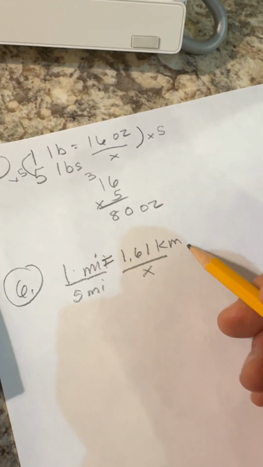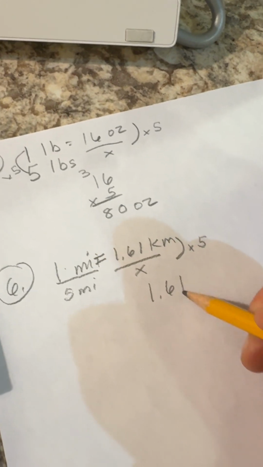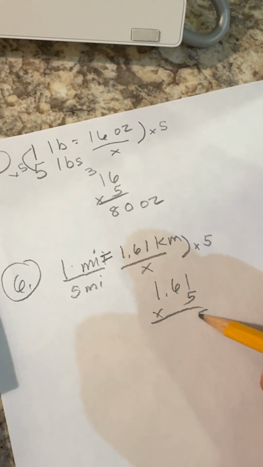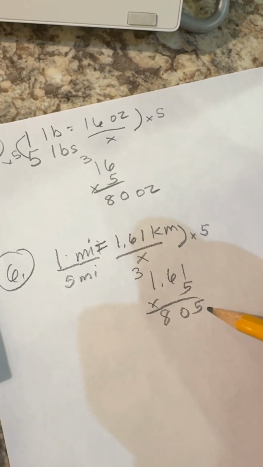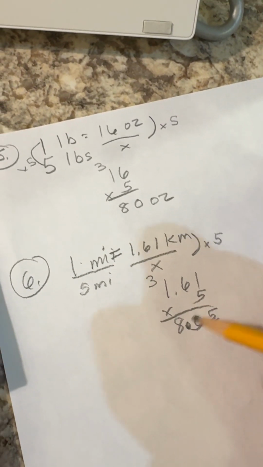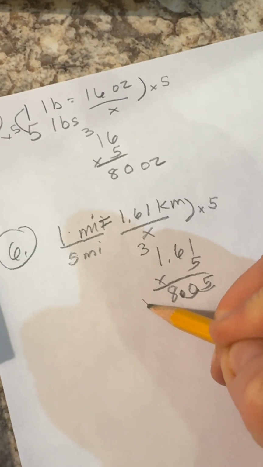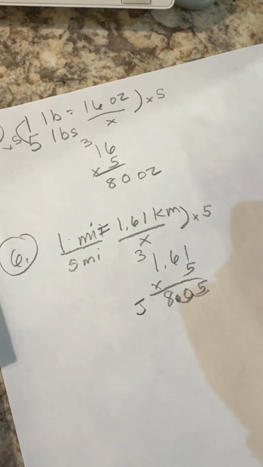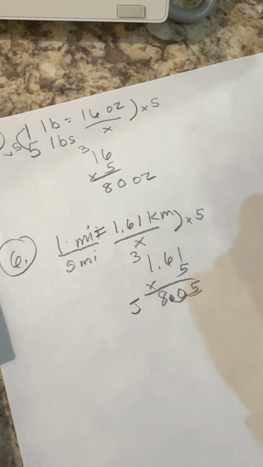1 times 5 is 5. 1.61 times 5 is, move my decimal place 2 places to the left, 8.05. So Jabbar lives 8.05 kilometers from the soccer fields.